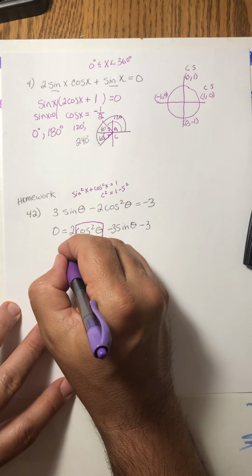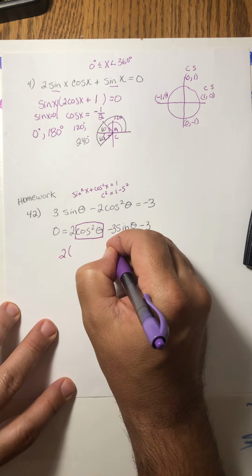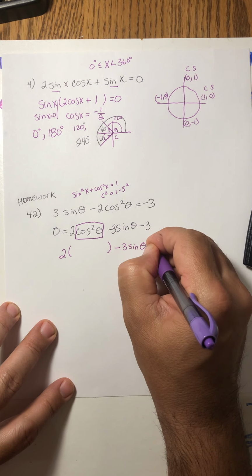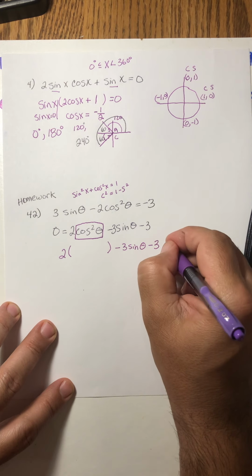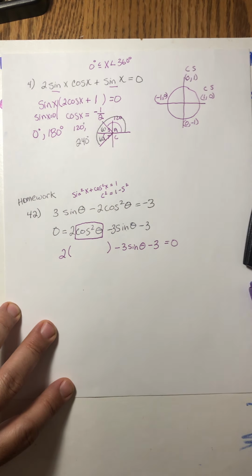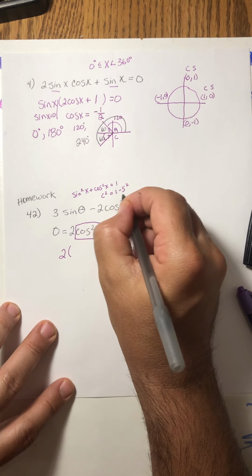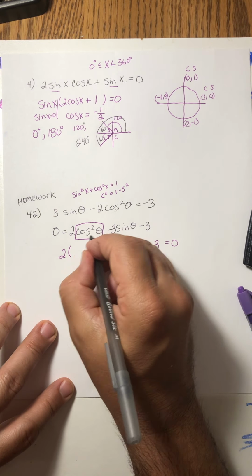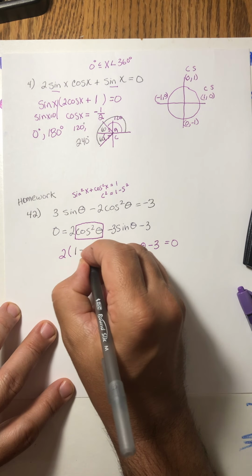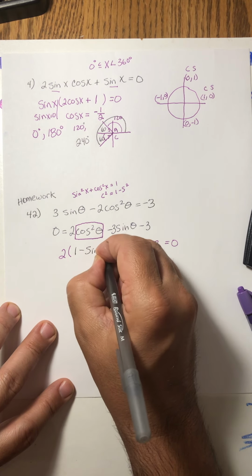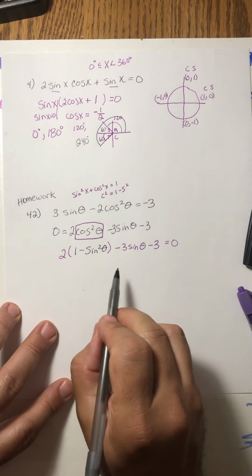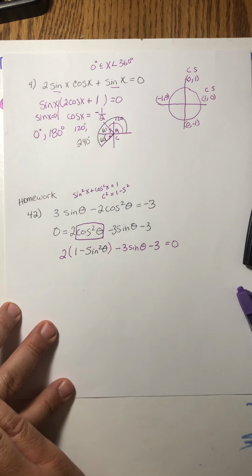So I have 2, big giant parentheses, minus 3 sine of theta minus 3 equals 0. And inside here, I'm going to use this identity. So cosine squared of theta is 1 minus sine squared theta. All right, now they're all in terms of sines.